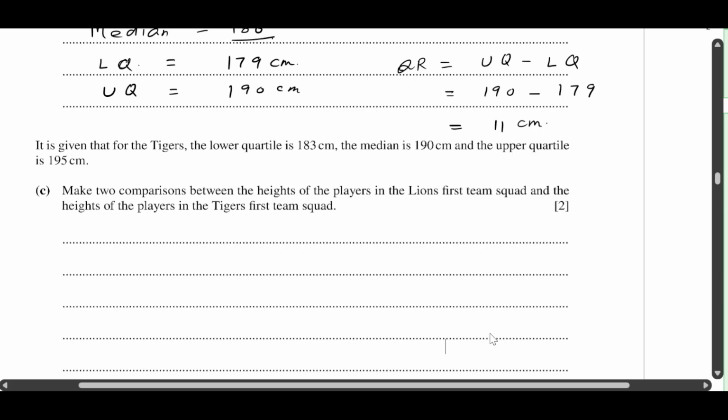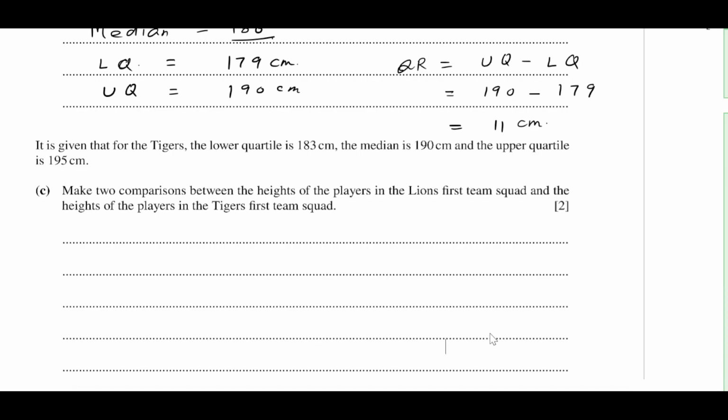Now the C part is that it is given that for the tigers, the lower quartile is 183, the median is 190, and the upper quartile is 195. Make two comparisons between the heights of the players in the other team. I will just write down the lower quartile. Lower quartile is 183.